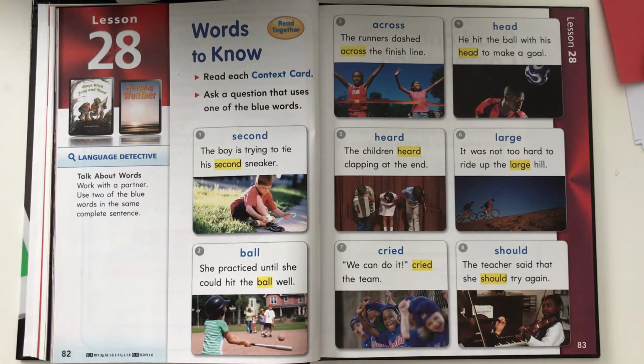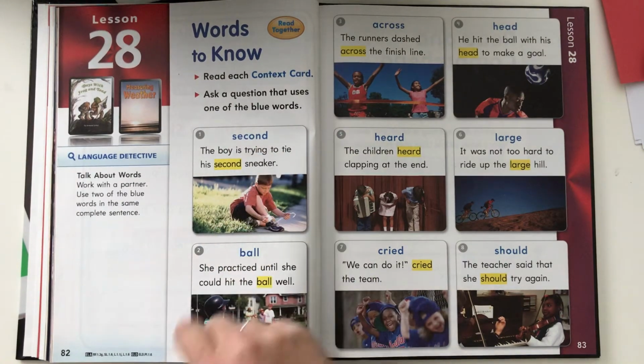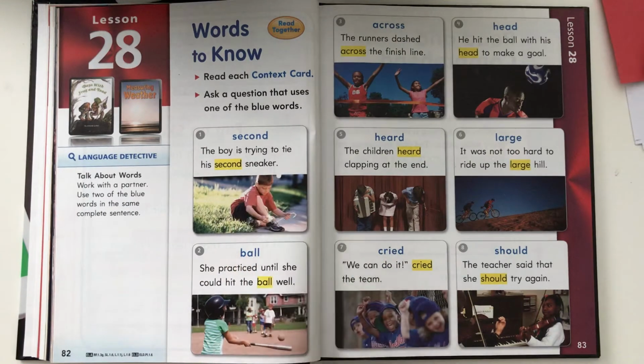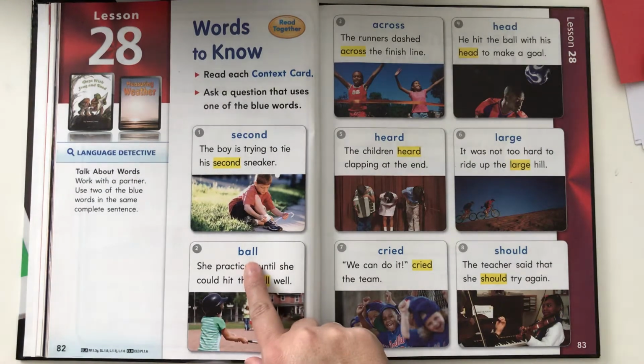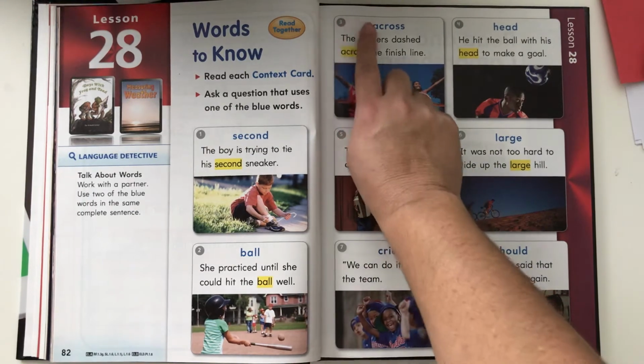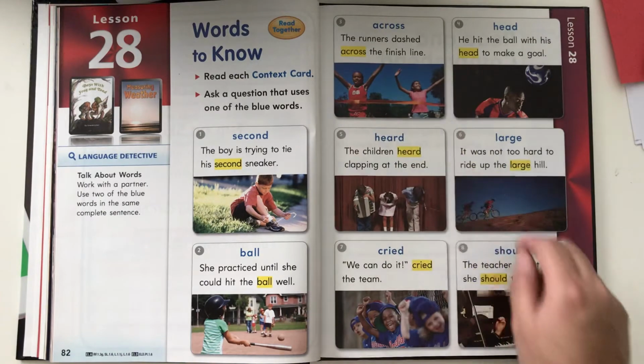First, let's talk about some of the words we need to know. Word number 1 is second. The boy is trying to tie his second sneaker. So second is number 2, right? Number 2 is ball. She practiced until she could hit the ball well. Number 3, across. The runners dashed across the finish line.